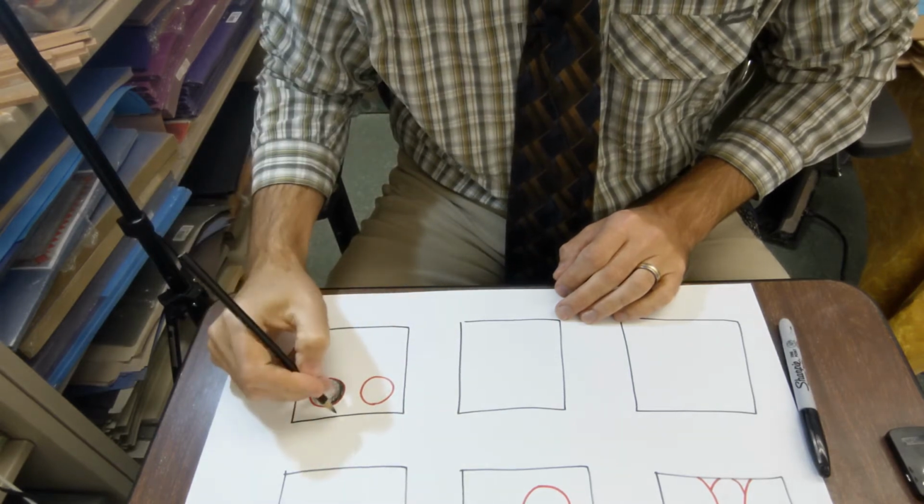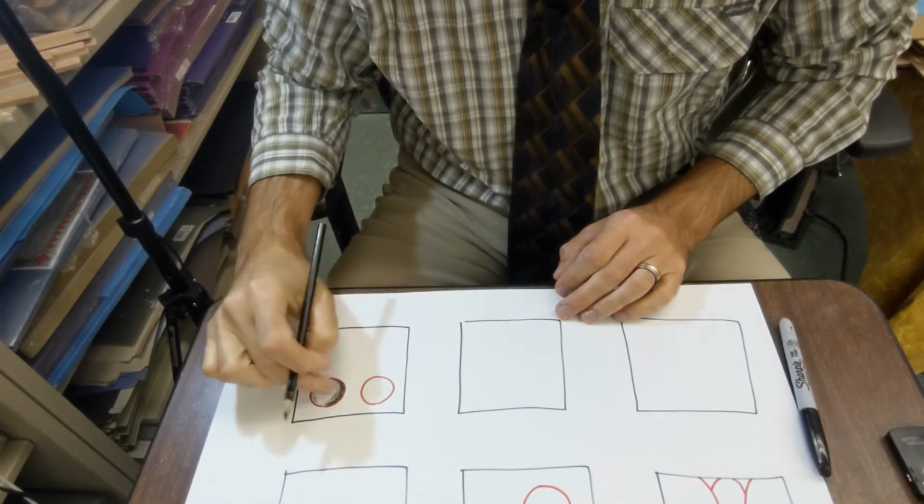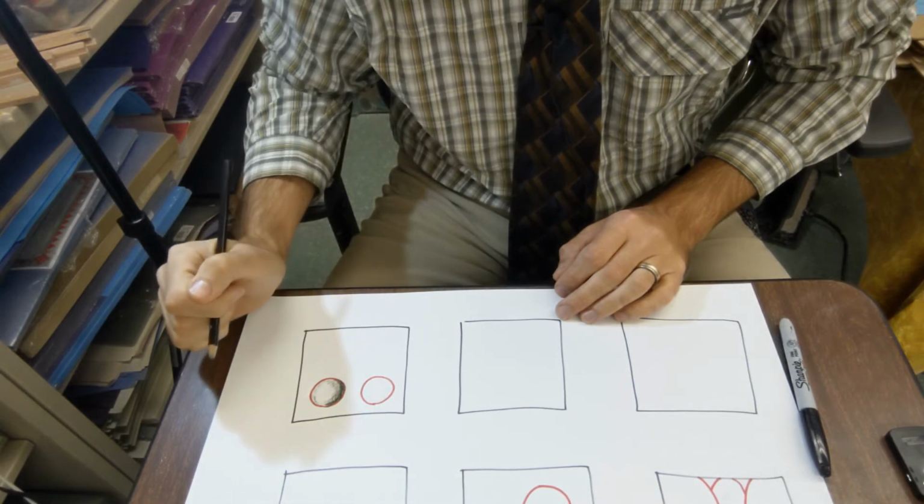So I had a teacher in college who would always say, you know, the darkest darks and the lightest lights you want in things that are close to you.